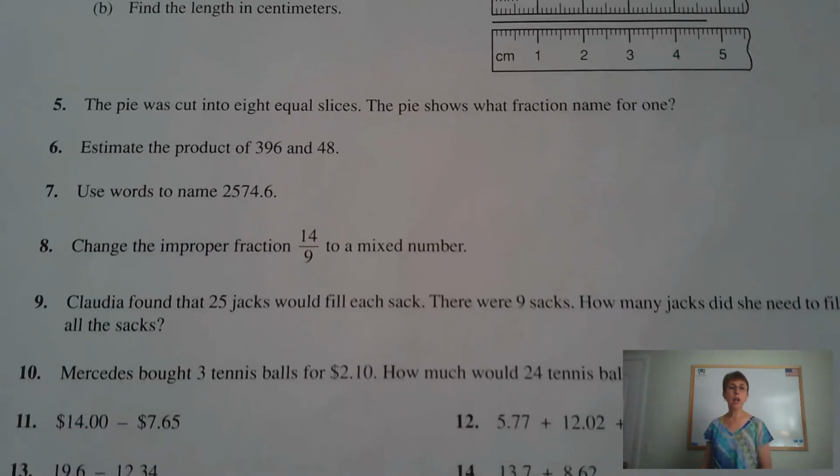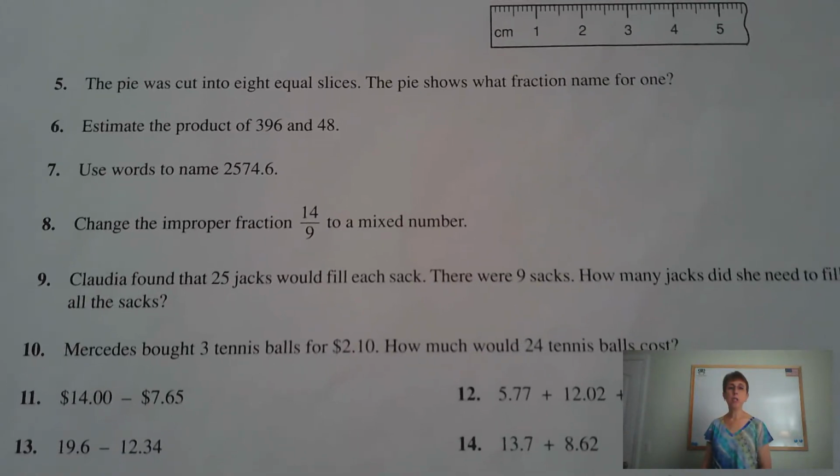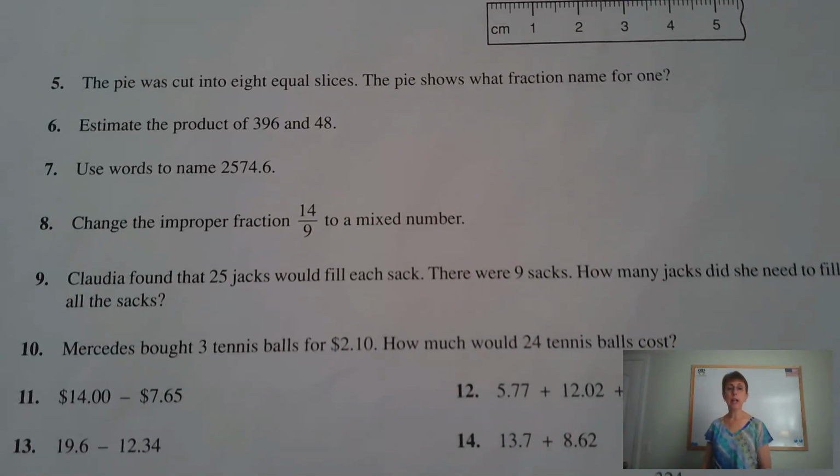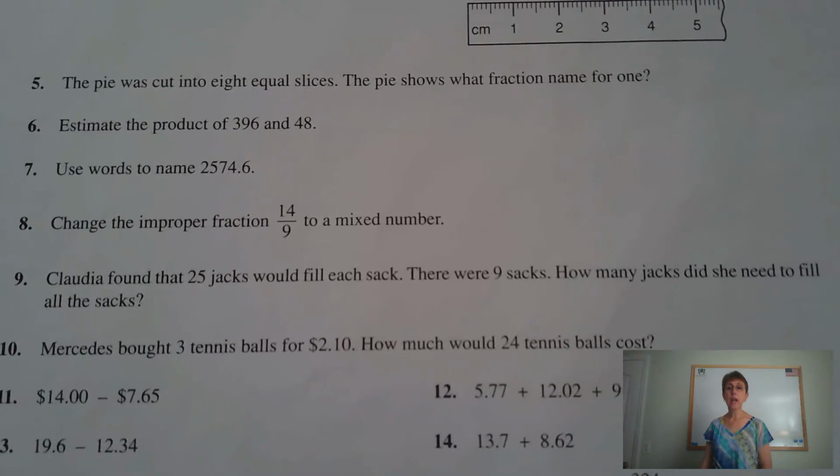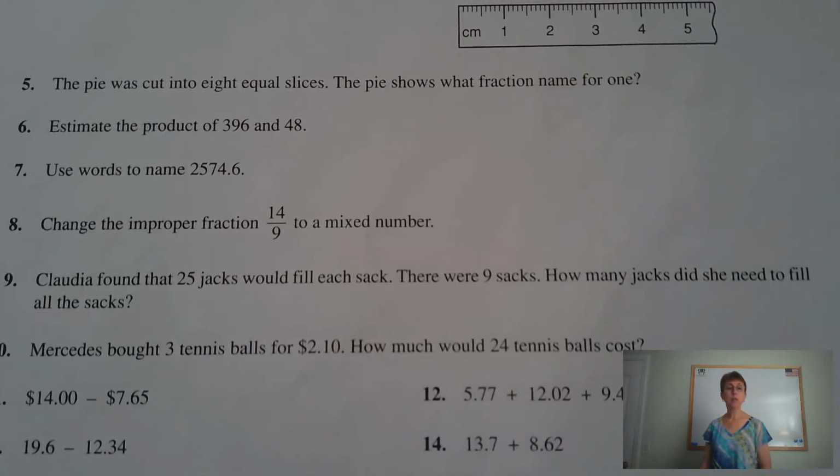Number 9, Claudia found that 25 jacks would fill each sack. There were 9 sacks. How many jacks did she need to fill all the sacks? So you have 25 jacks for each sack. You need 25 jacks for each sack. If you have 9 sacks, then how many jacks are you going to need altogether?